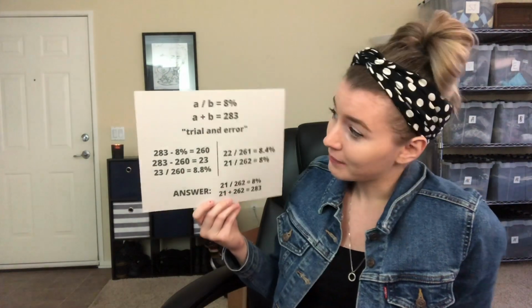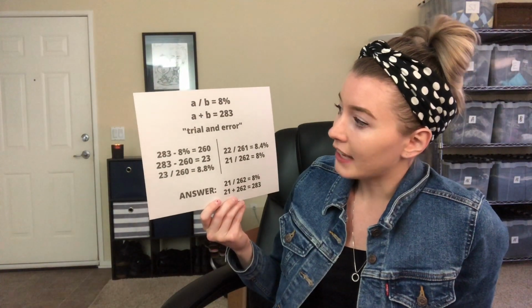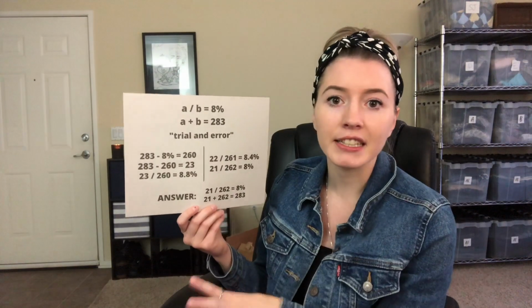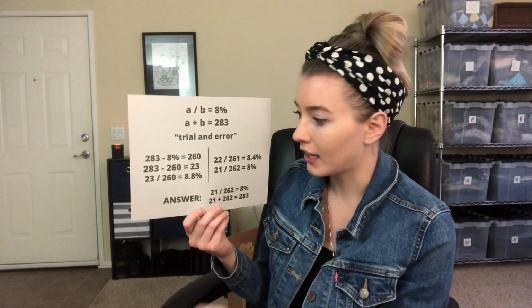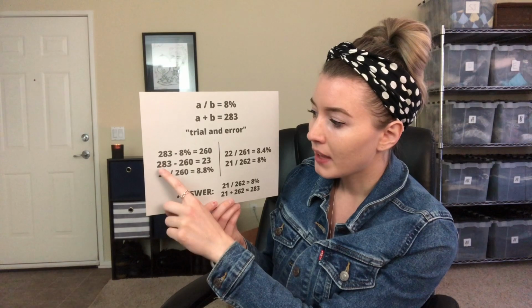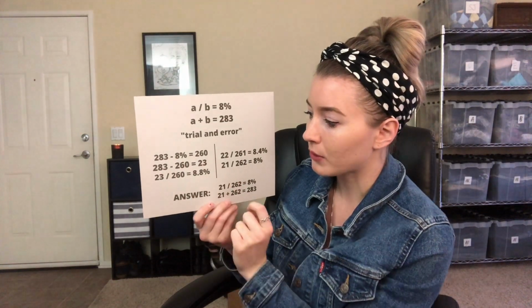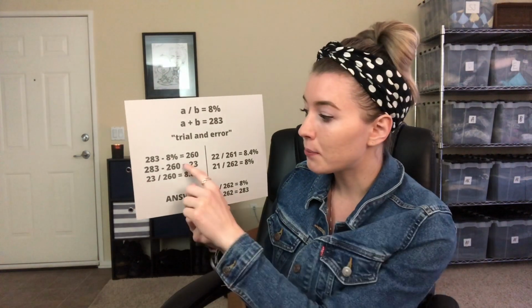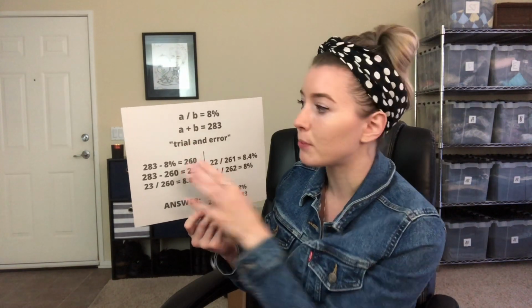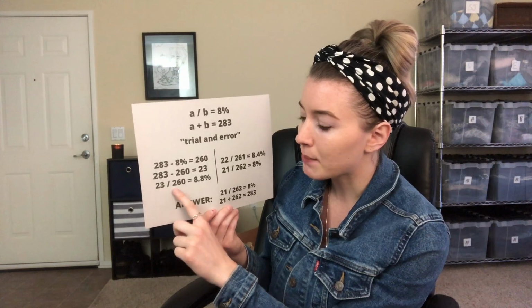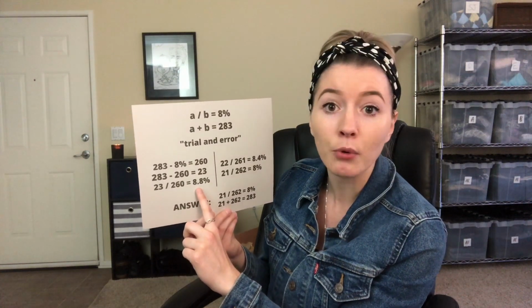Trial and error period. So we are going to start off again with doing 283, but we're gonna subtract 8%. So whatever that amount is, we're gonna subtract that first to give us a good estimate on where to get started. So that gives us 260, and we are going to subtract 260 from 283, that gives us 23. So now we know that 23 plus 260 gives us 283. So that would match right here, but we need to make sure that it equals 8%. So I divided 23 by 260, and that gives us 8.8%.